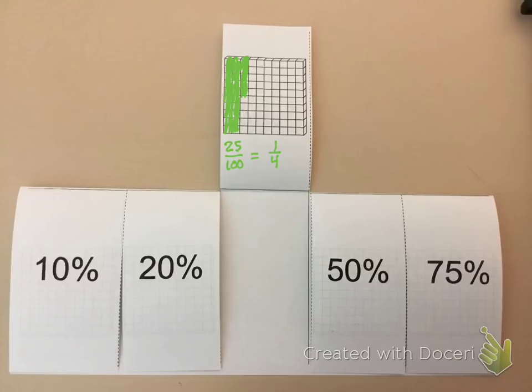So with 1/4, that's what I could multiply by. I can multiply my given number by 1/4. That's one strategy of figuring out 25% of a number. Or I could do the inverse and divide by the reciprocal, 4. So those are my two options when I want to figure out 25% of a number.